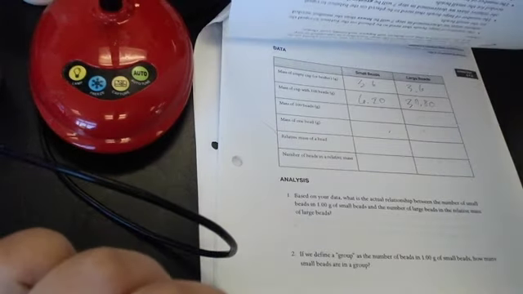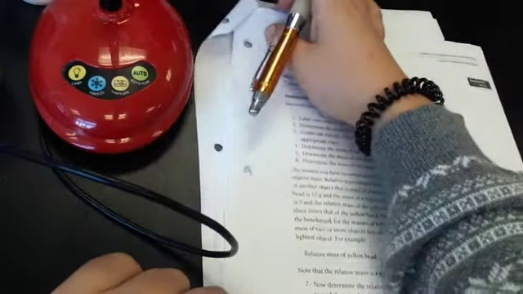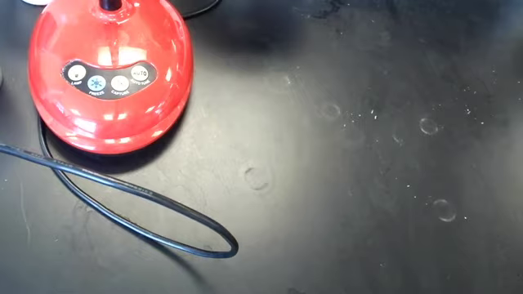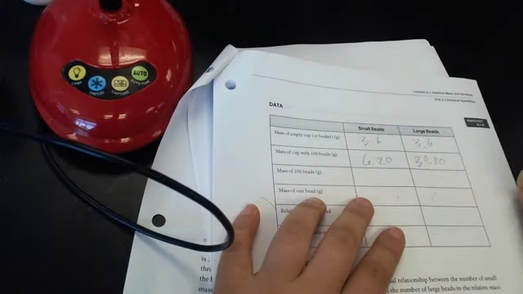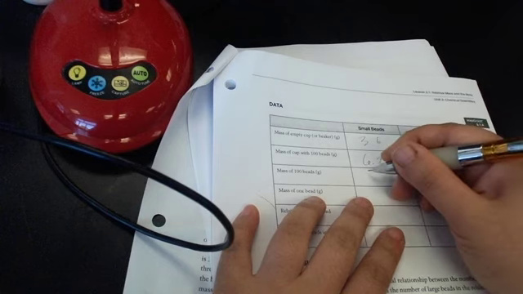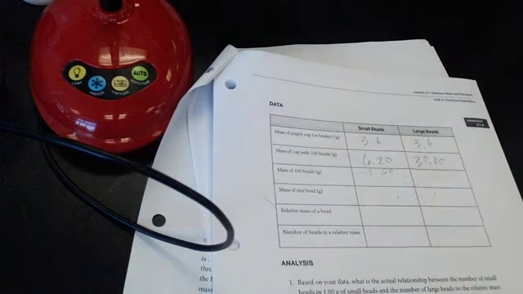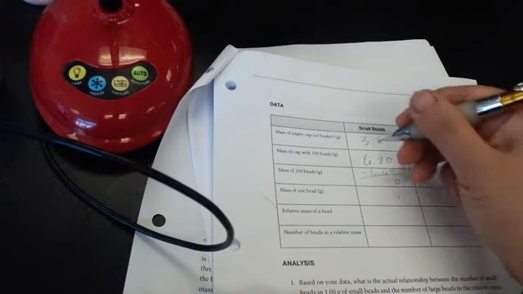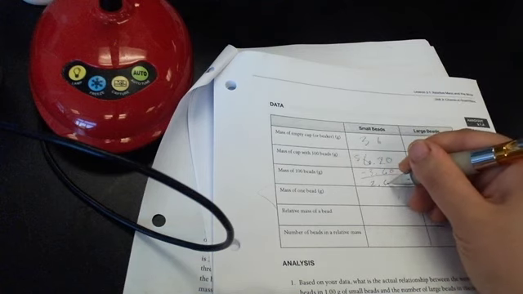So what you're doing is taking your, we haven't figured out the mass of our beads yet. So to be able to do that, it's the same thing we've been doing, right? We're subtracting masses here. So it's going to be 6.2 minus 3.60, which is 2.60.